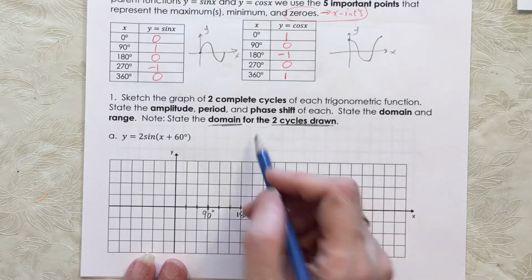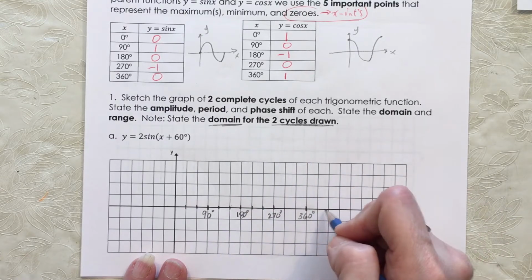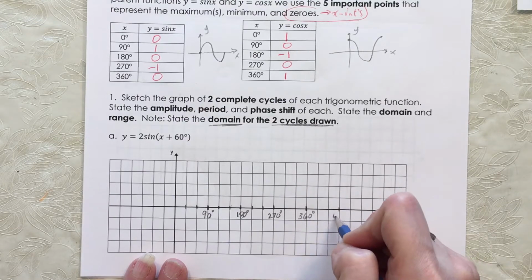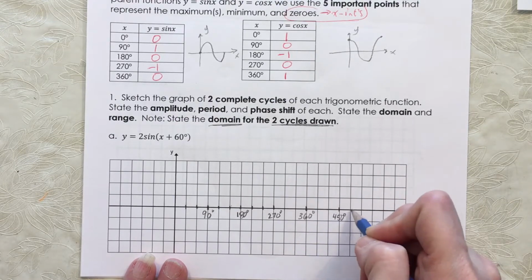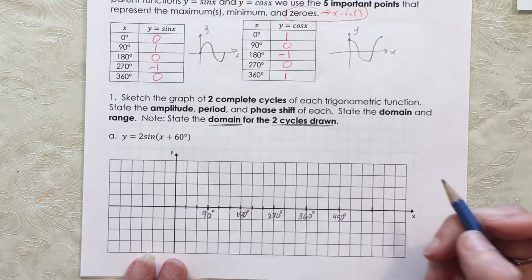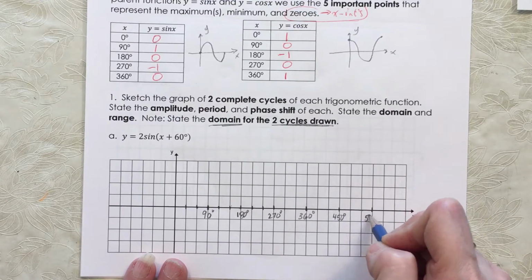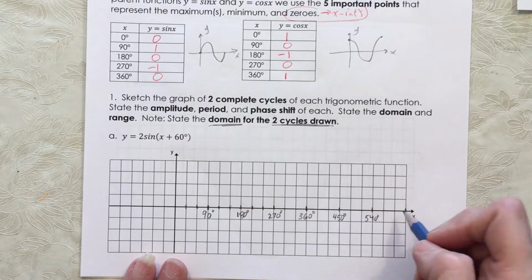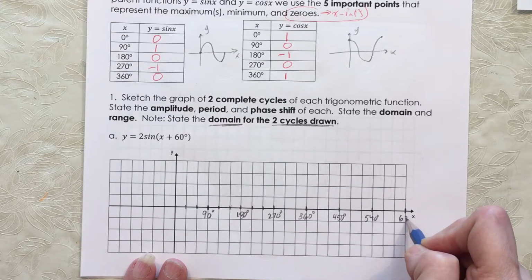And we have to do 2 cycles, so we keep going. 90 more than that, so 360 plus 90 is 450. 90 more than that, 450 plus 90 is 540. And then 90 more than that is 630.